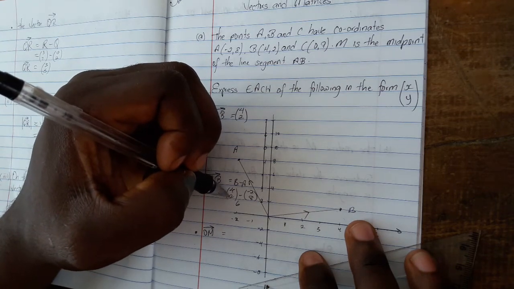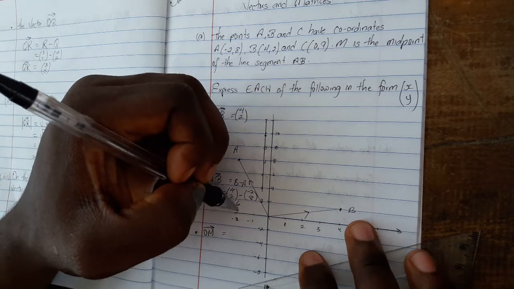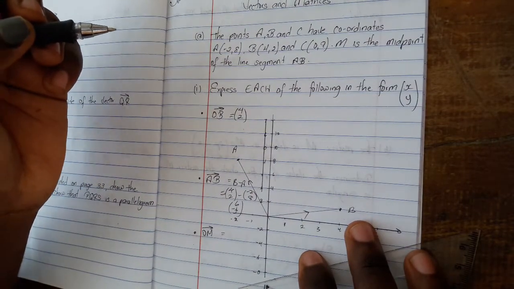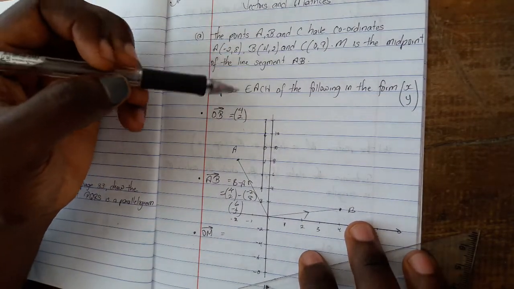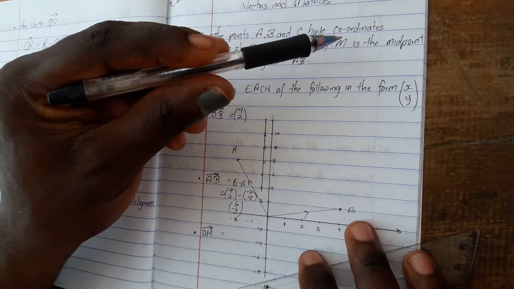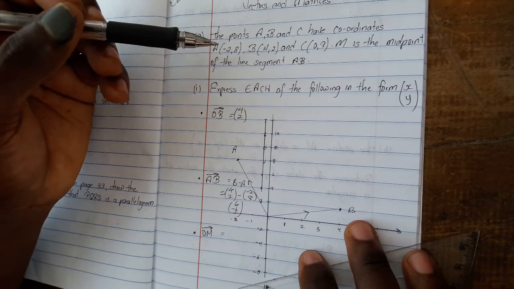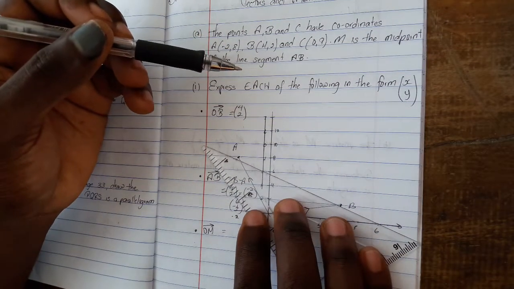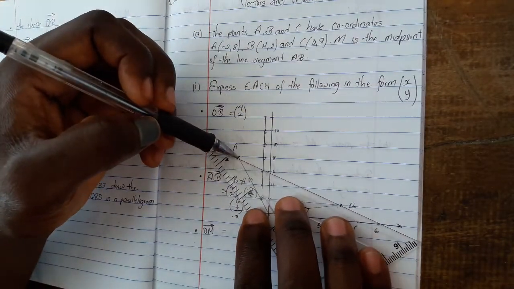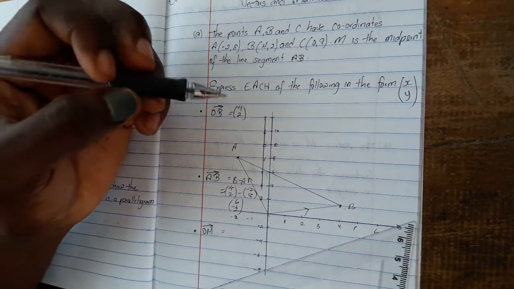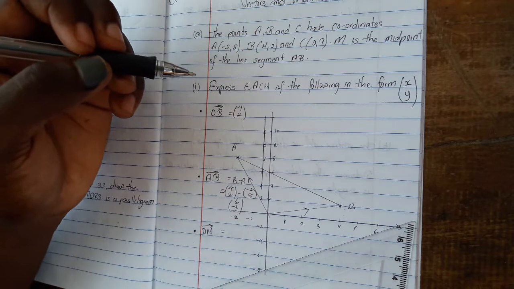And 2 minus 8 is minus 6. So that's the vector BE. They said M is on the midpoint of the vector AB. So if you draw the vector AB, M has to be the midpoint of this vector. So they ask for OM.